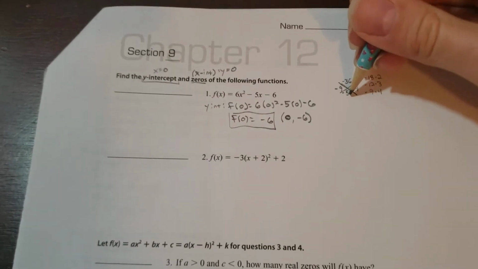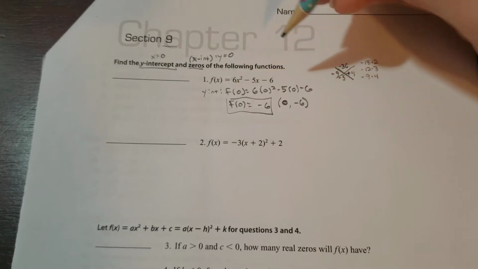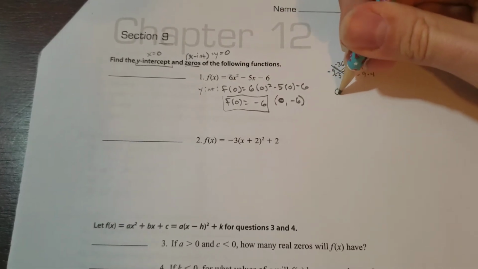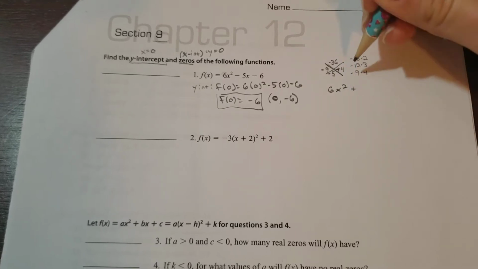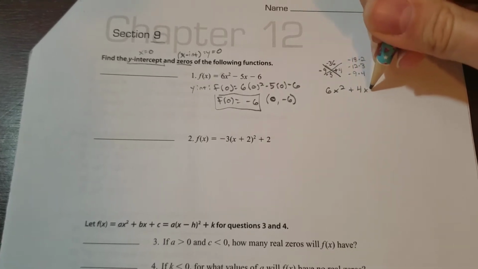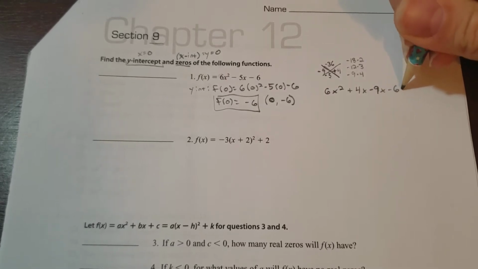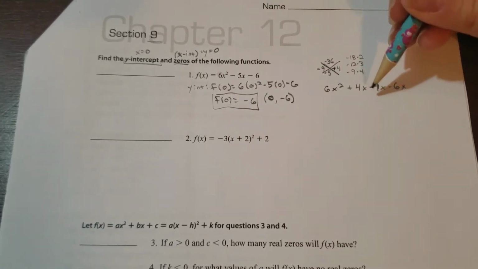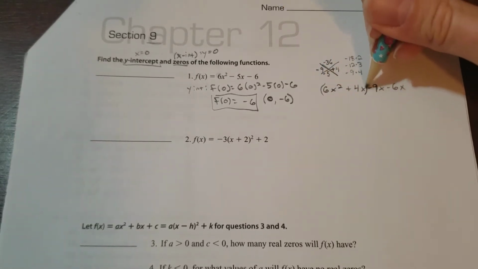Negative 9 plus 4 is negative 5. But this is AC method, so I've got to plug those bad boys in. So I've got 6x squared plus 4x minus 9x minus 6. The reason why I did this is I'm trying to keep my positives with my positives and negatives with my negatives.